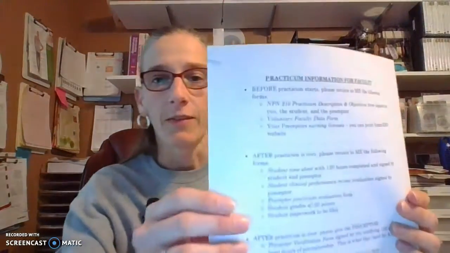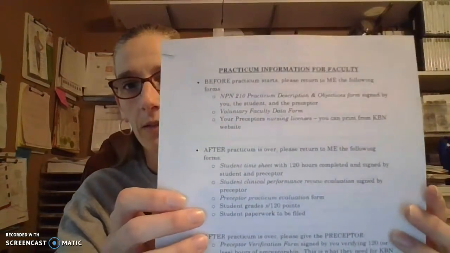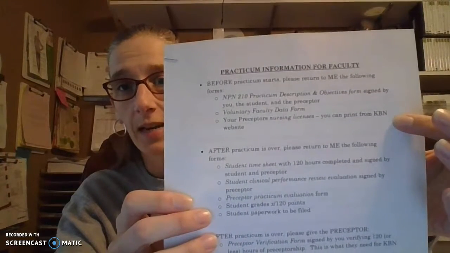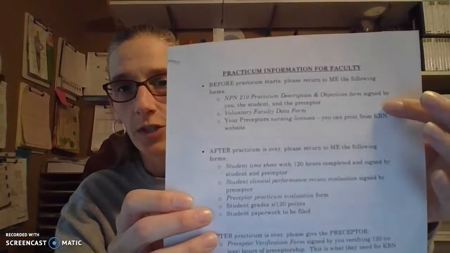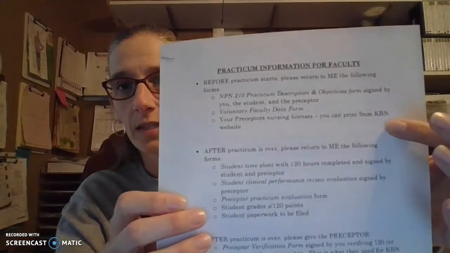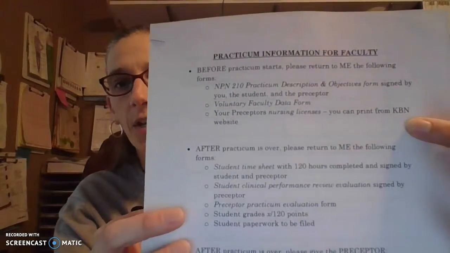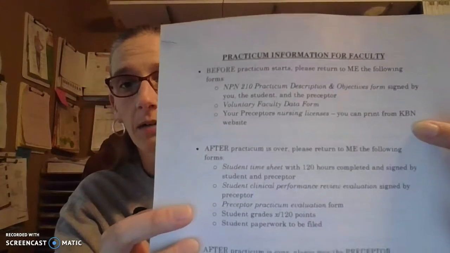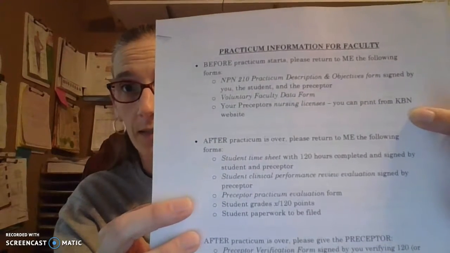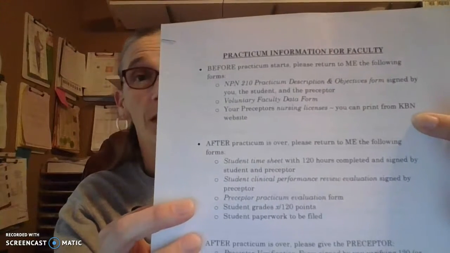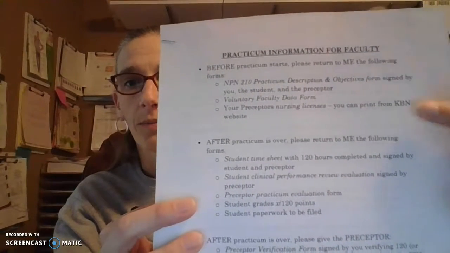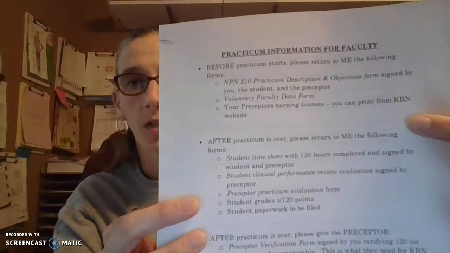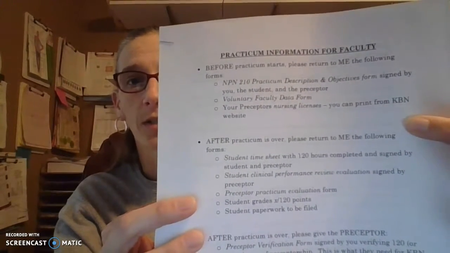This gives you just a lot of information on what to expect. So before practicum starts, give these things to me, which are the things that I've already showed you. The first two are the things I've showed you. The other one is just going to the Kentucky Board of Nursing website, putting in your preceptor's name and your license number, and printing off their licensure that makes sure that they have renewed for this year. Okay, so these three things need to be handed in to me as soon as possible before practicum starts, if at all possible, which is November 1st.